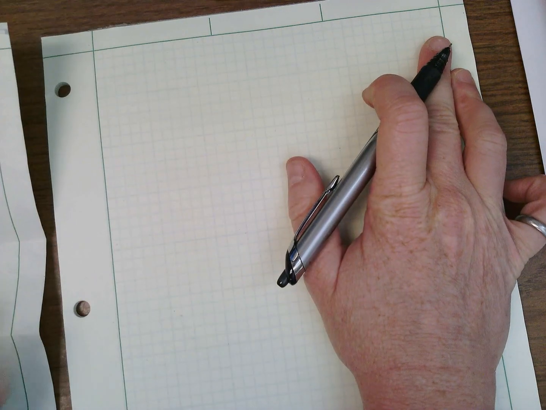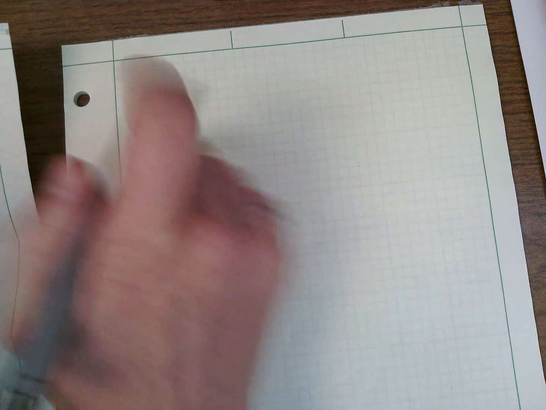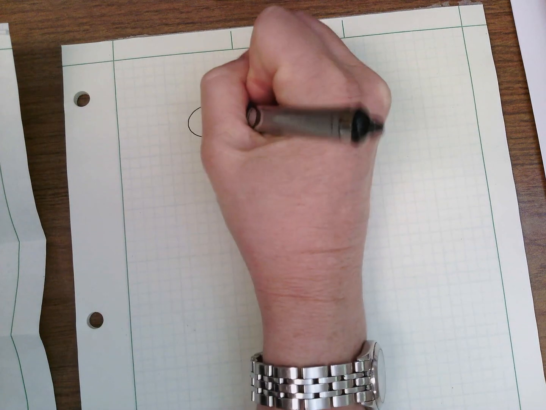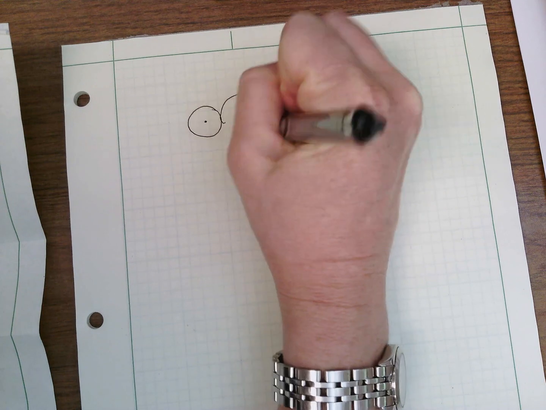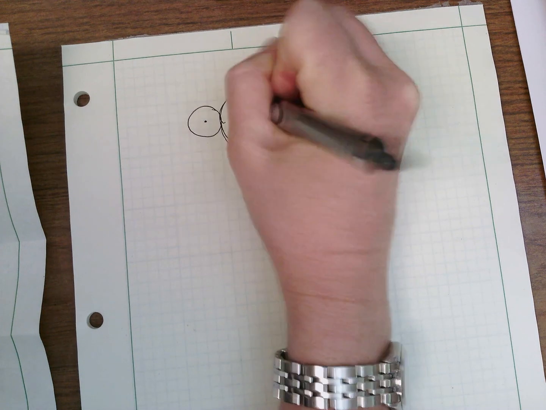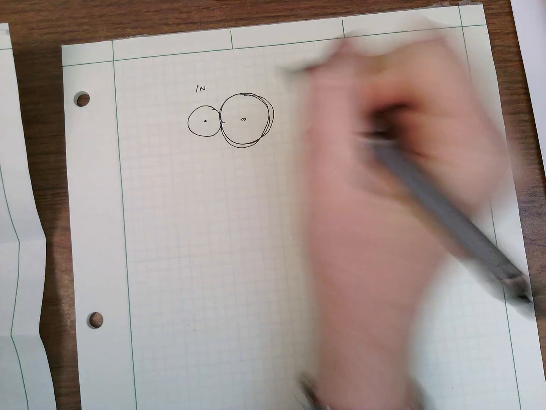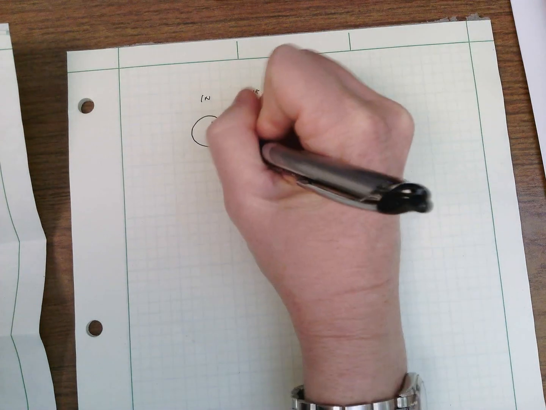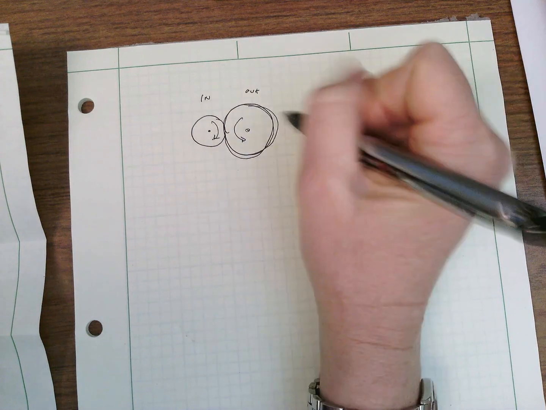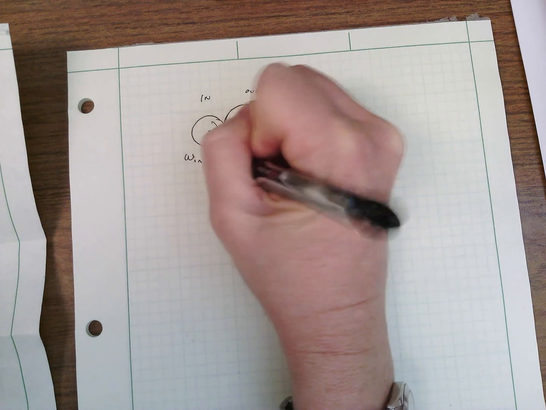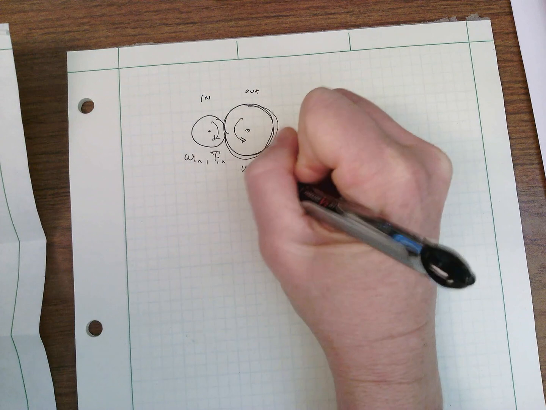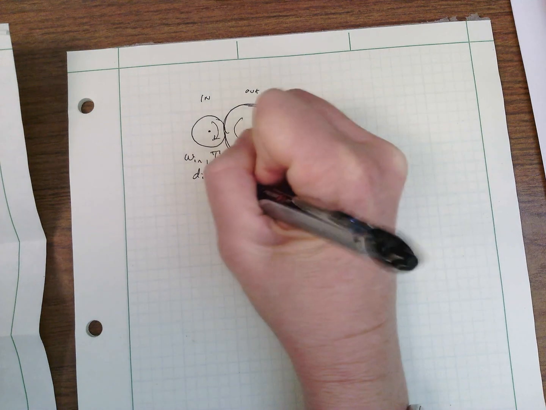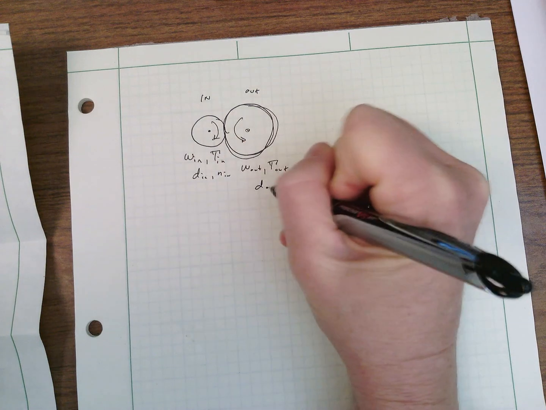Okay, so I've got these gears. This is in, out. I'm just redrawing because I've got a new fresh piece of paper. Omega in, torque in, omega out, torque out, diameter in, number of teeth in, diameter out, number of teeth out.